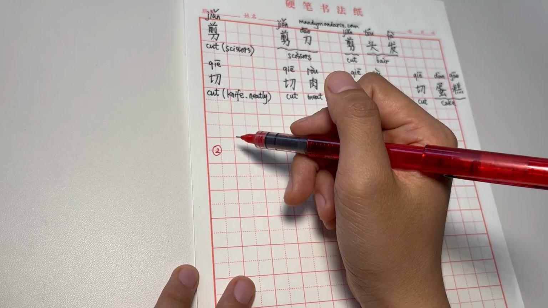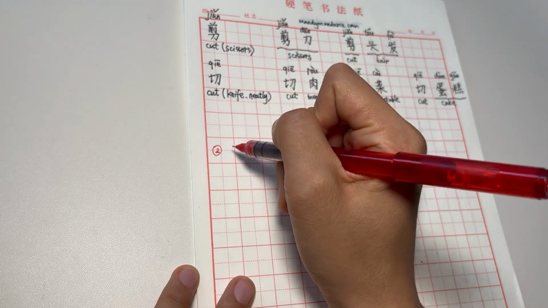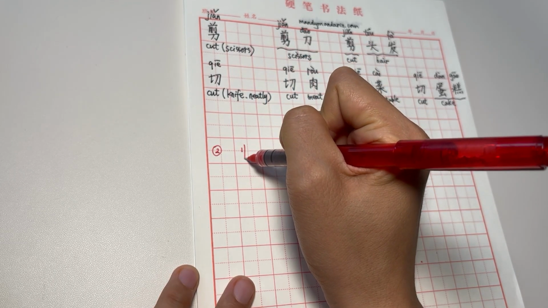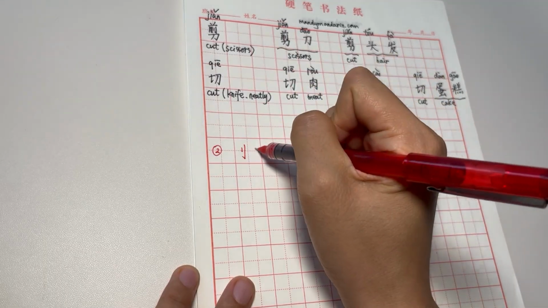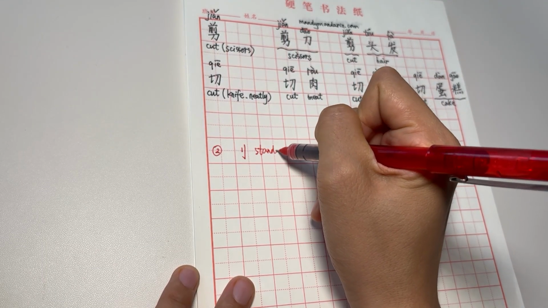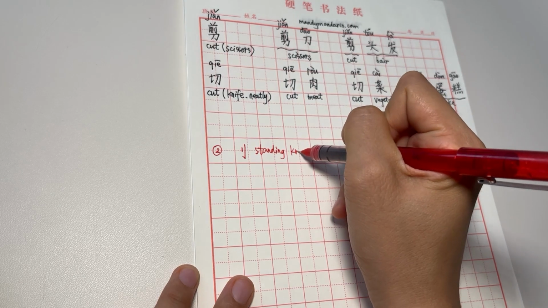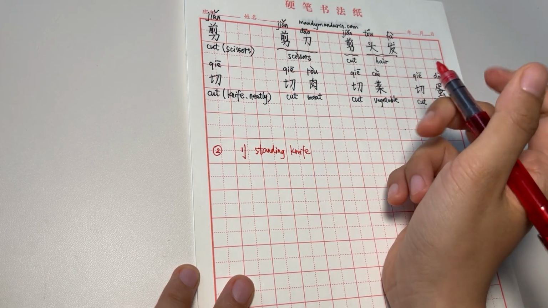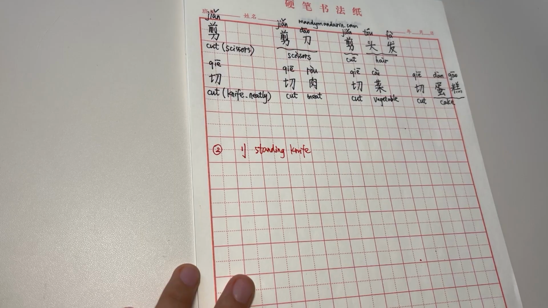Moving on to the next type of knife radical, the one that stands. So it's standing knife. Let's get to the example.